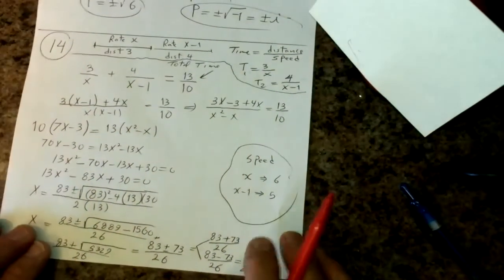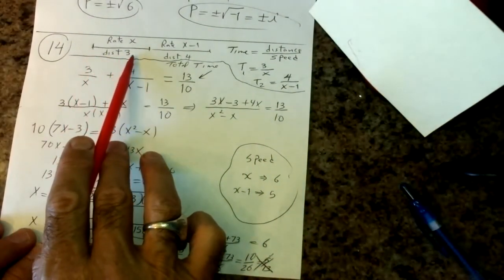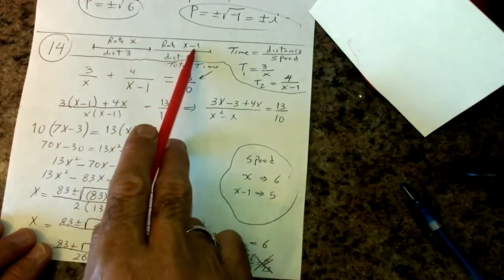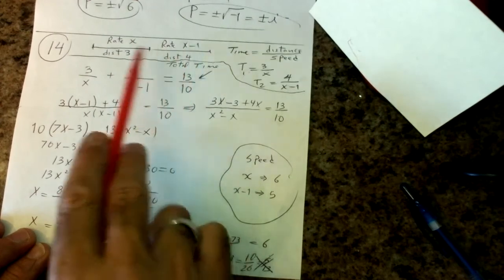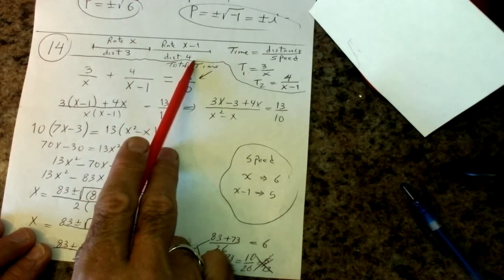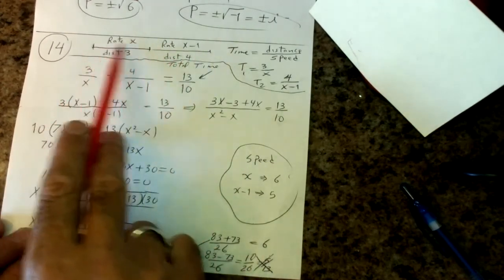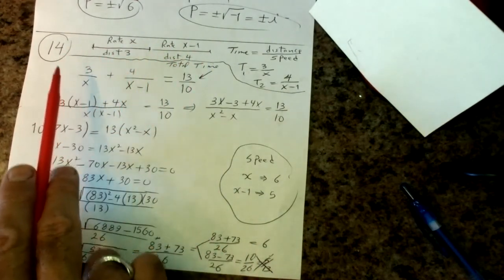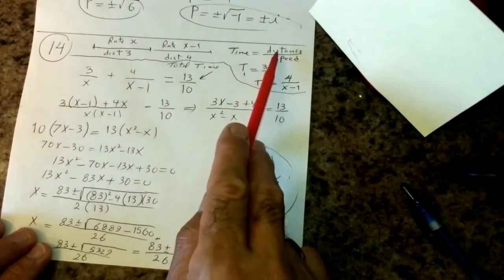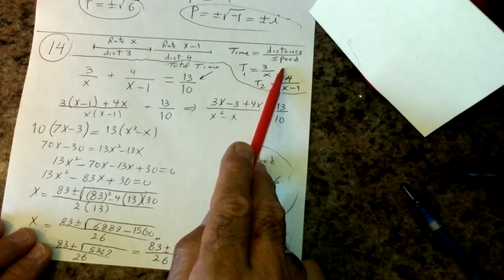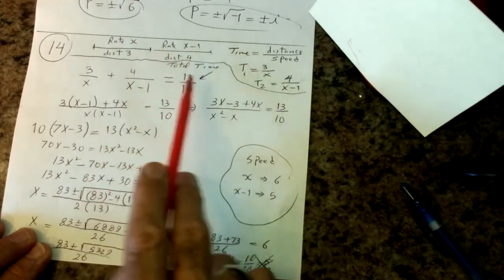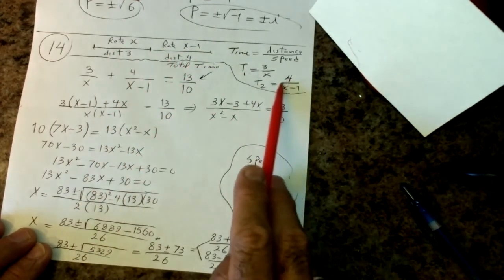So first, he goes 3 miles with the speed of x. We don't know what it is, x. Then he reduces speed 1 mile per hour. So whatever his speed is, he reduces 1. And then he goes another 4 miles. So altogether, from here to here, first we want to calculate the time here. Time is distance divided by speed. Distance is 3 divided by x. What is the time from here to here? Distance, which is 4, divided by speed, which is x minus 1.